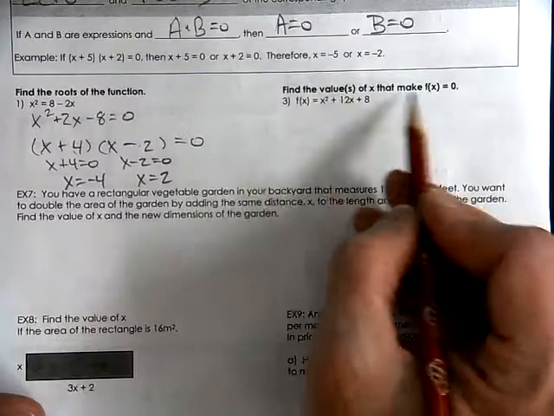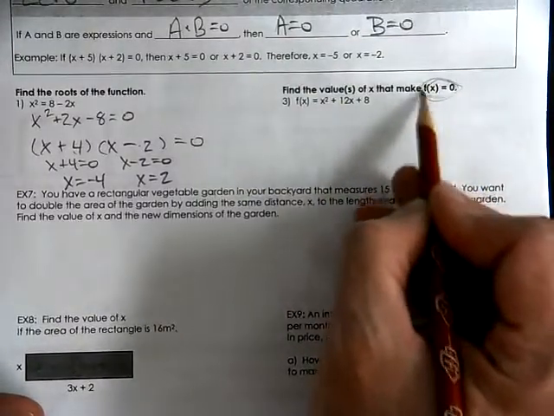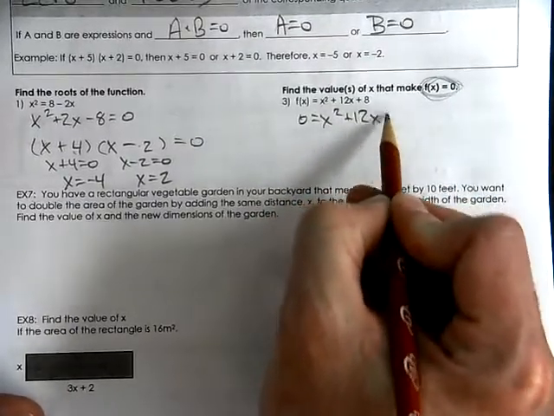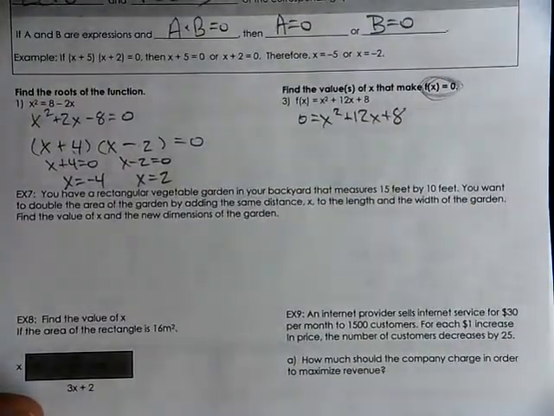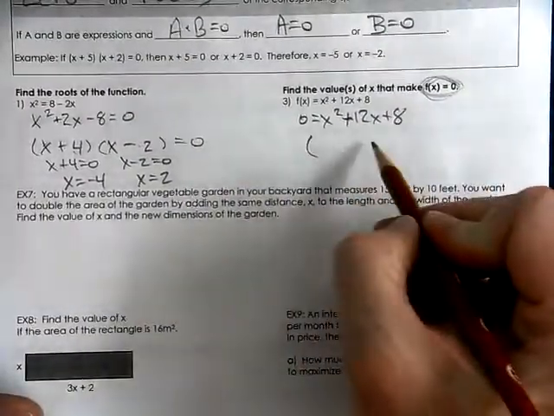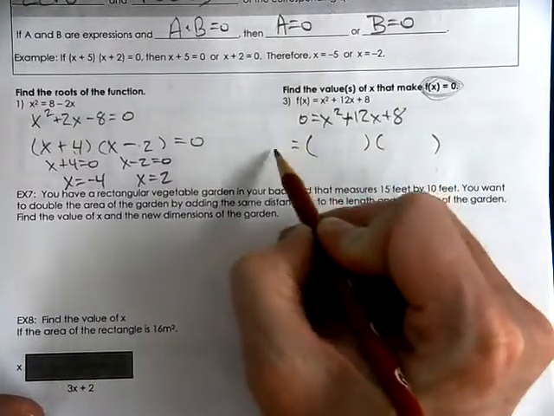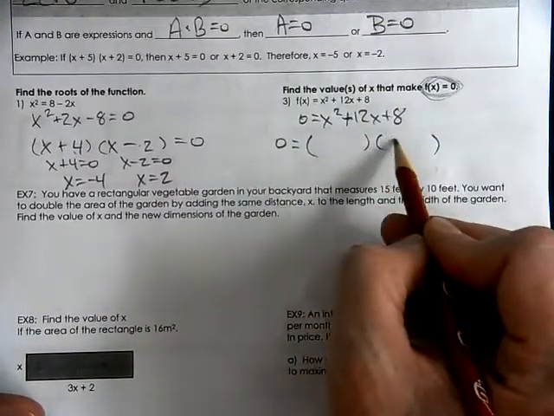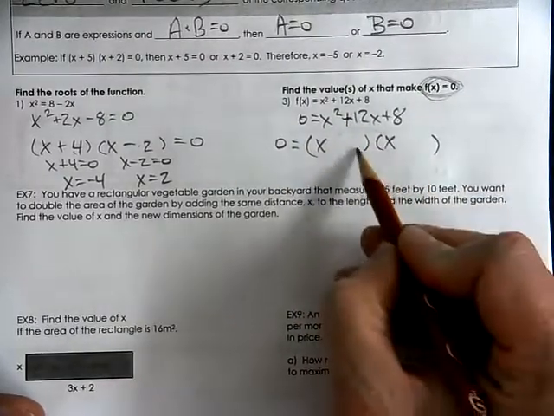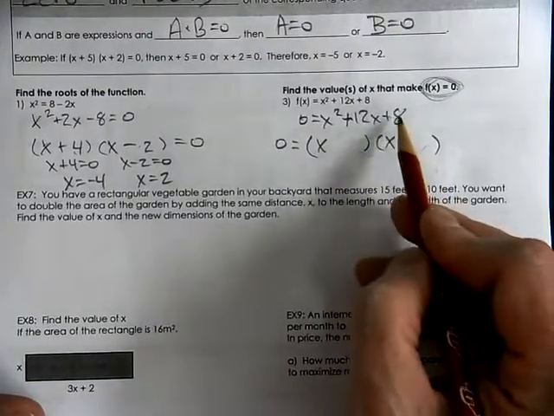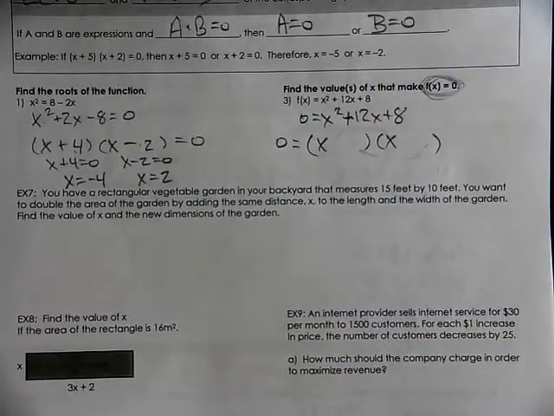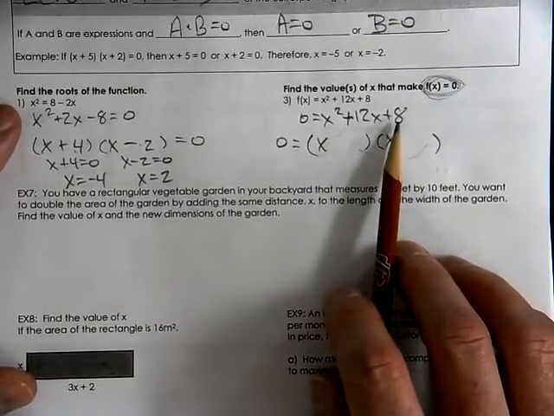This guy here, if we want f of x to equal 0, then you're plugging 0 in for your function. When does this parabola equal 0 is the question. So we go to our parentheses. We know that the front terms have to both be x to get x squared. We know the last terms have to both be something that multiplies to be 8. Well, that can be 8 and 1, or that can be 4 and 2.